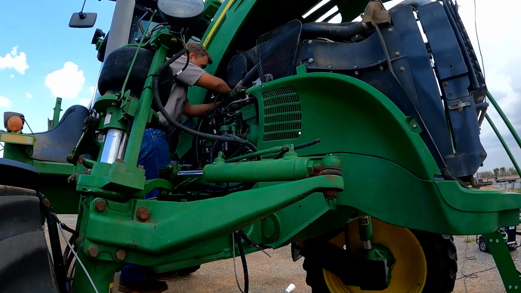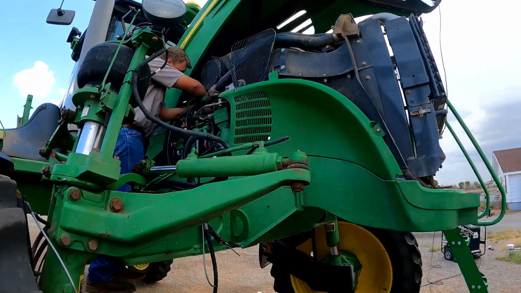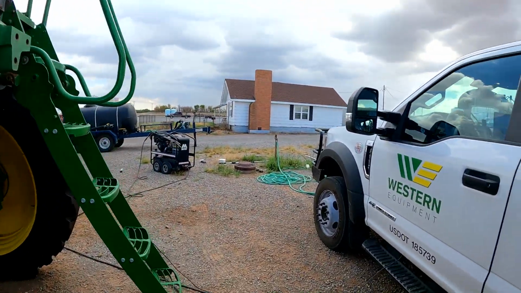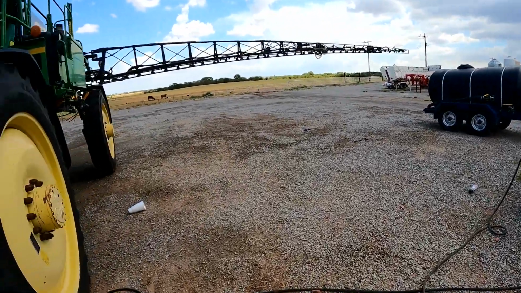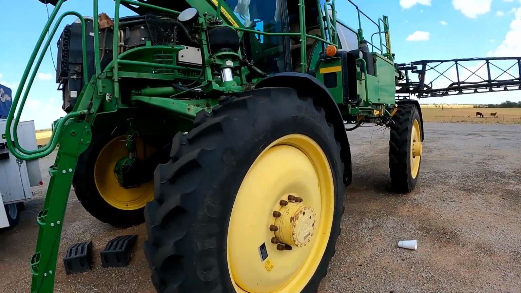and about got that installed, getting that hooked up now. And then we're going to run this sprayer and make sure that that corrects our problem with this communication issue between control units on the sprayer.